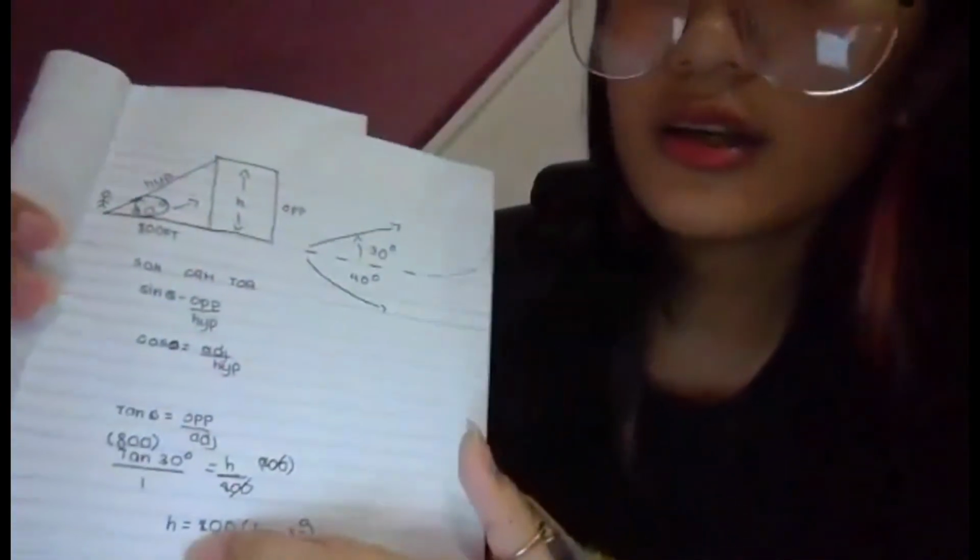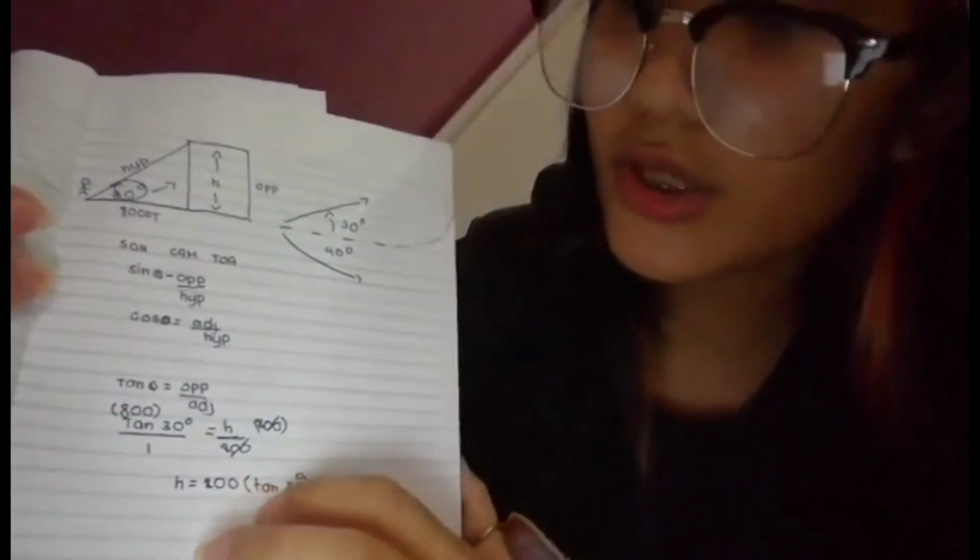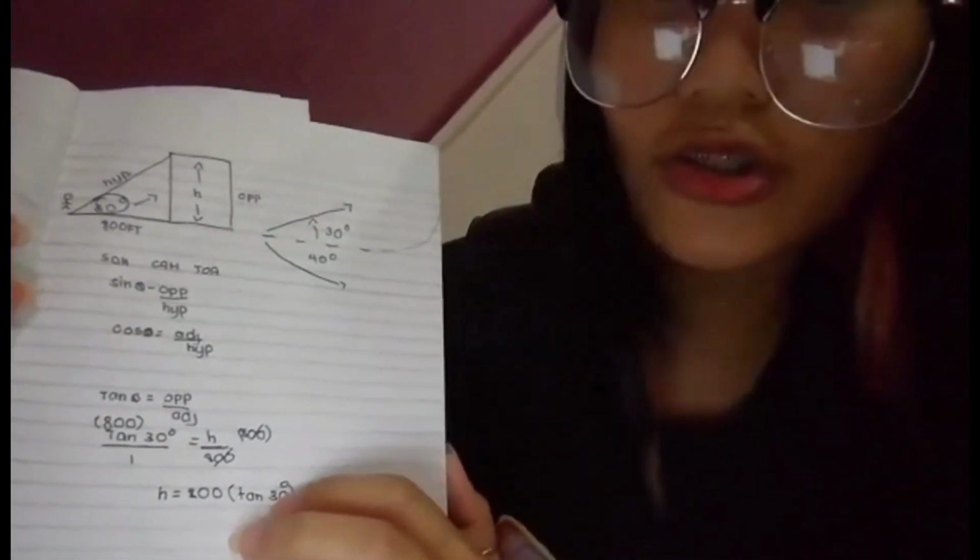Therefore, the height of the building is 800 times tangent of 30 degrees. Height is equal to 800 tangent 30 degrees.